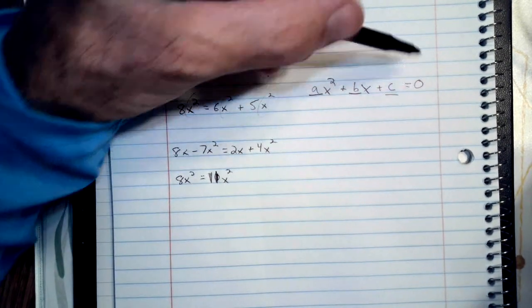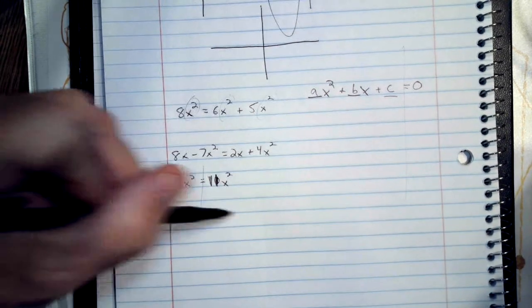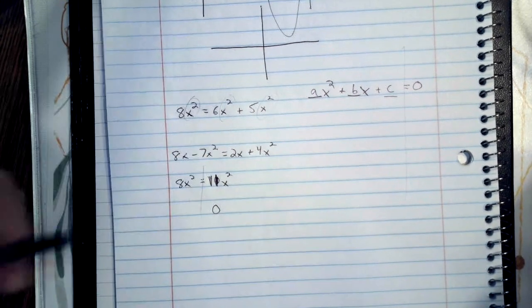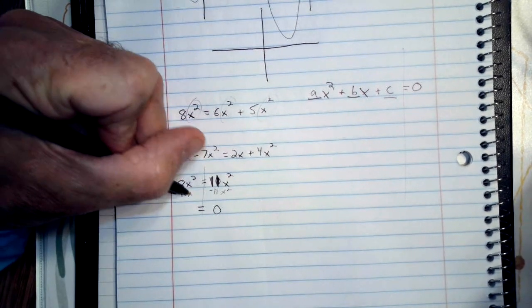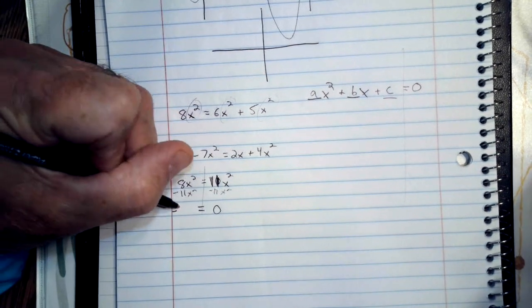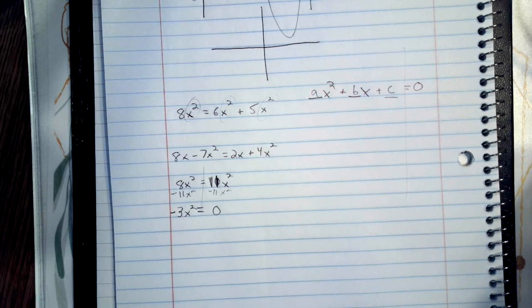Now, I want to end up looking like this, where everything on this side is 0. So how do I get that to 0? Well, what if I subtract 11x squared? But I have to do that to both sides. So I end up with negative 3x squared equals 0. Y'all with me on that? Okay. Now I have solved this problem.